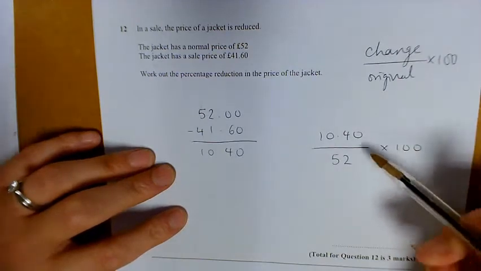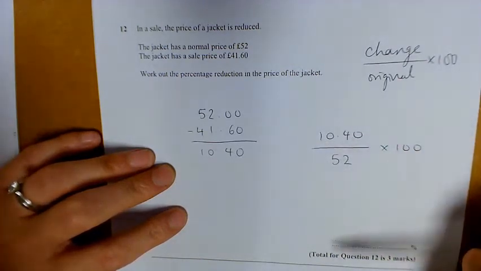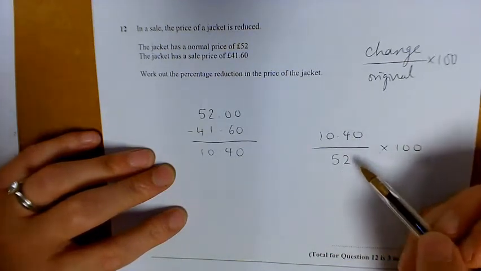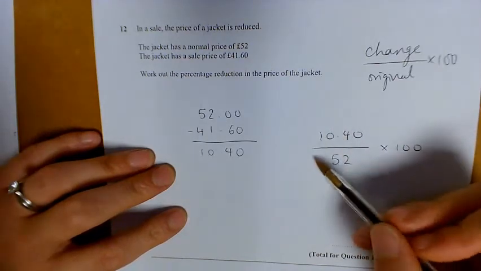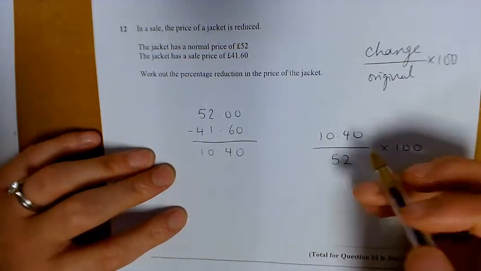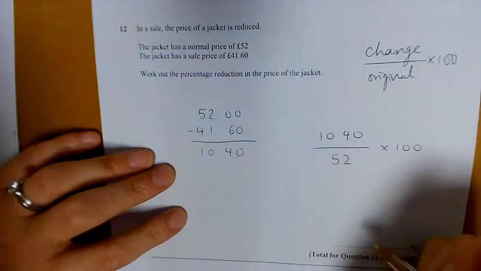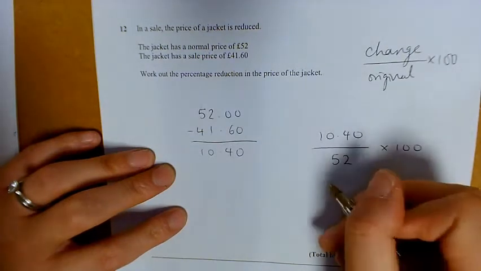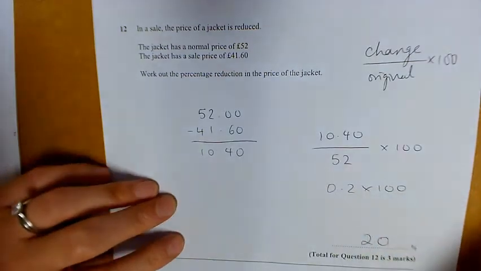Okay, and this is not very nice at all, but if we recognise that actually this is just a fifth, it's 5 times smaller, so £5.20 would be 10%, and so 20% would be £10.40. So this is 0.2 times by 100, which is 20%.